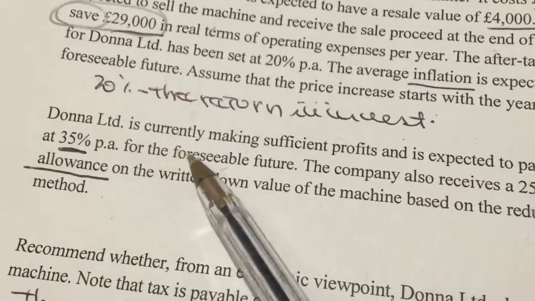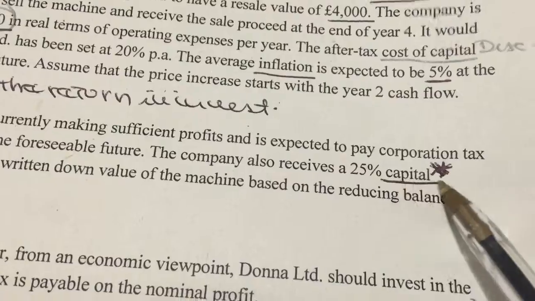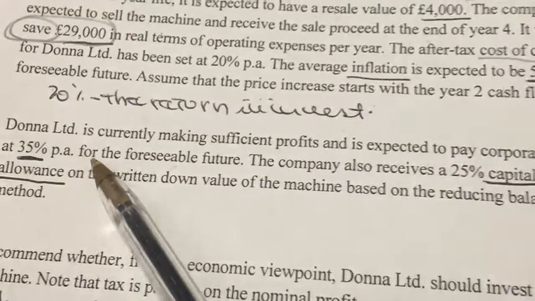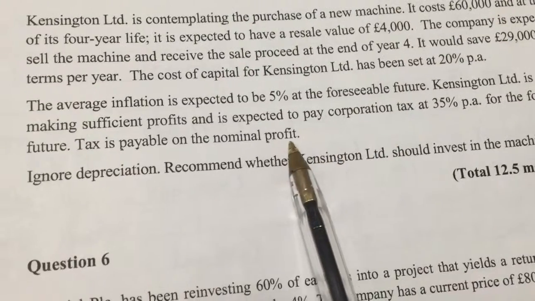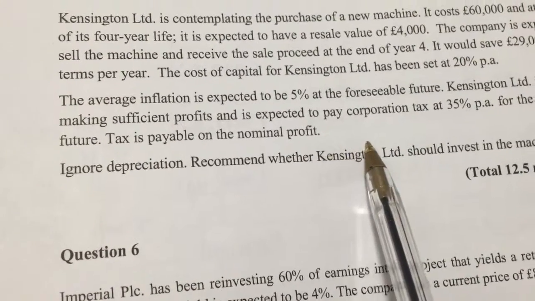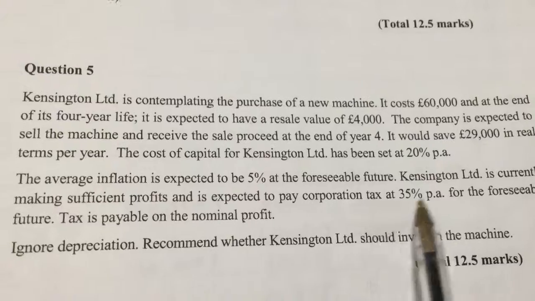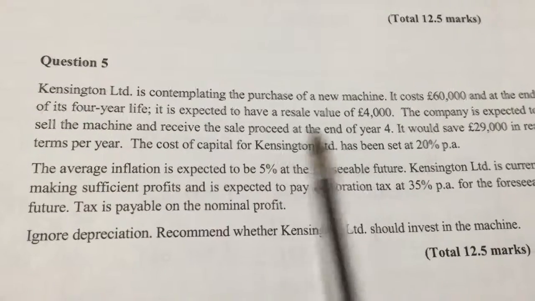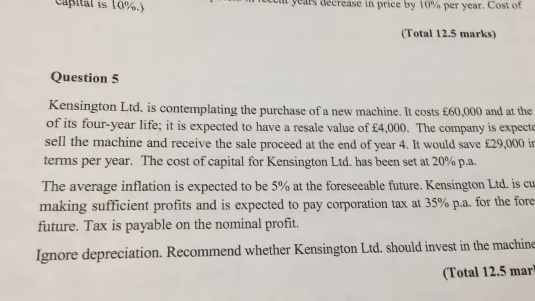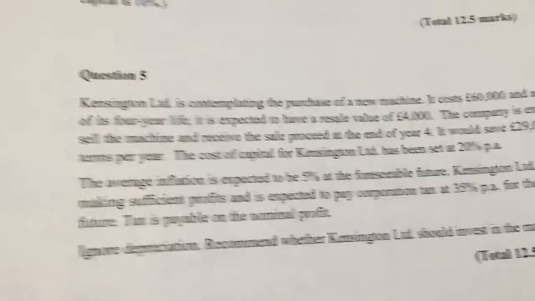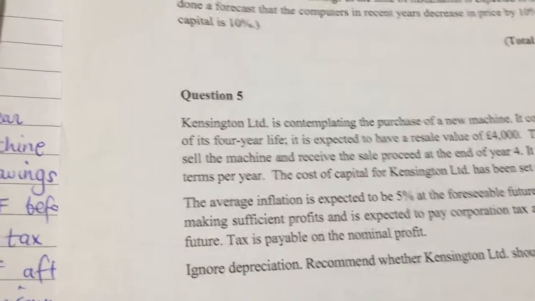However, if you look at the other question, after giving you the tax, it asks you for capital allowance. However, in this one, there's no capital allowance. So there's a difference in how to answer this question, in the sense that it should be easier for you to calculate this exam question. So we've done a little calculation here.